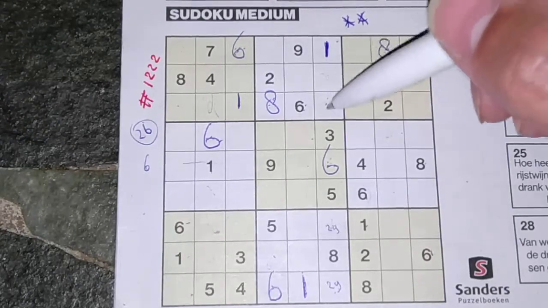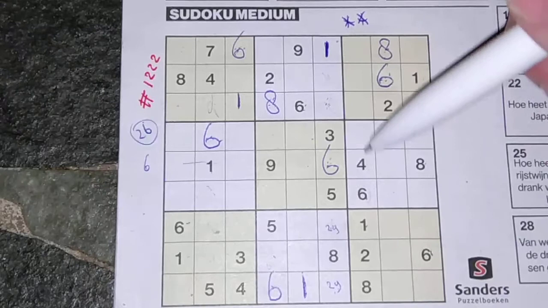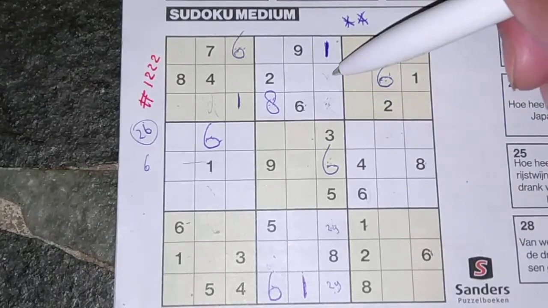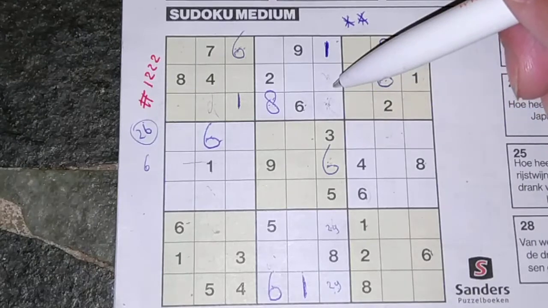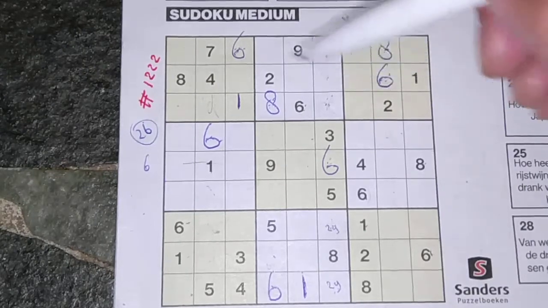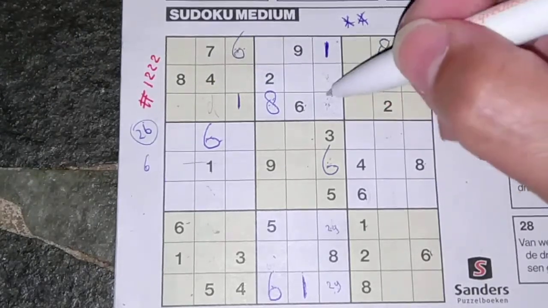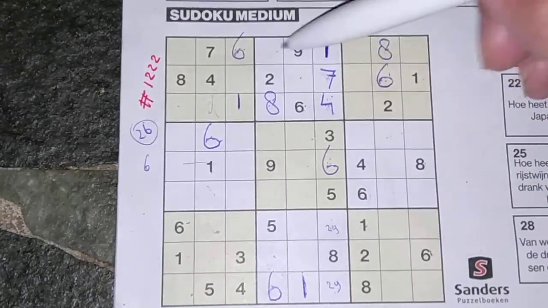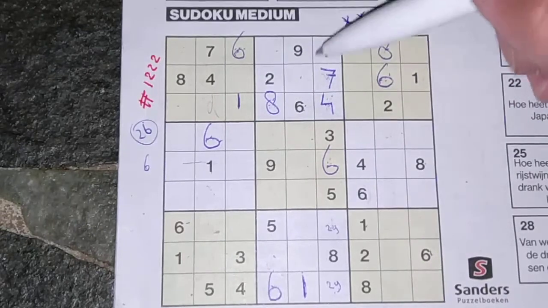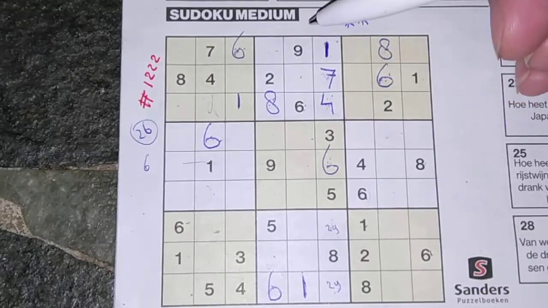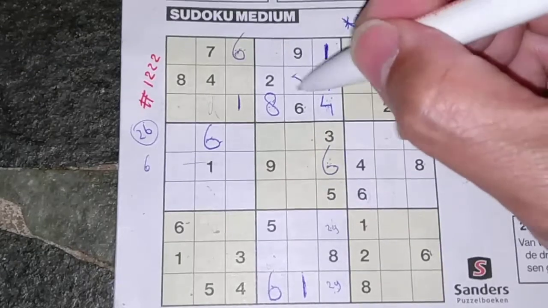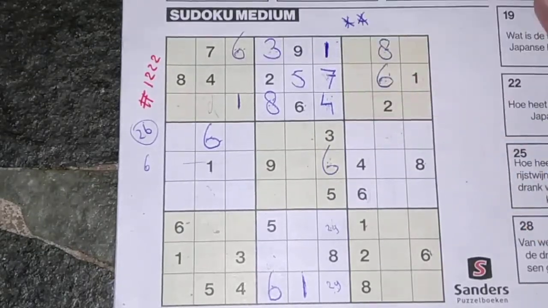How about these 2 numbers? Boxes left for the numbers 7 and 4. We have a 4 here, no 4 there. 4 should be here, and the 7 goes there. 2 boxes left in this big square for the numbers 3 and 5. We have a 5 here, no 5 there. 5 should be here, and the 3 goes there.